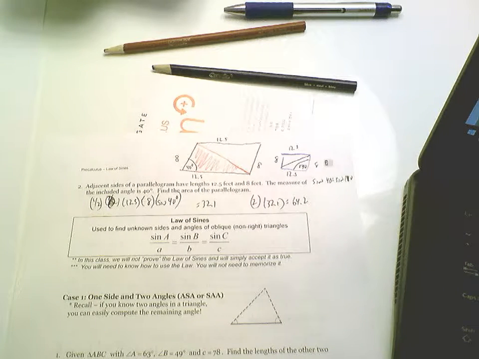Think about this for a second. When you know two angles in a triangle, you automatically know the third angle. I'm going to repeat that. When you know two angles in a triangle, you know the remaining angle's value. Why? All three angles need to add up to 180. Get the sum of the two angles that you know, subtract that from 180, and you have the value of your third angle.